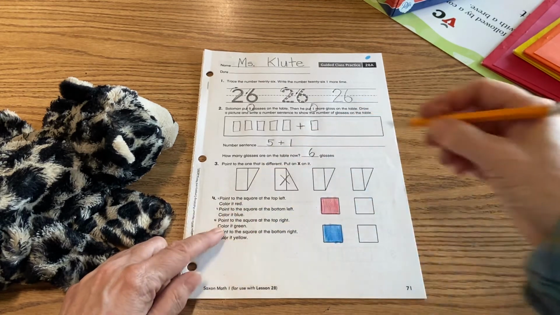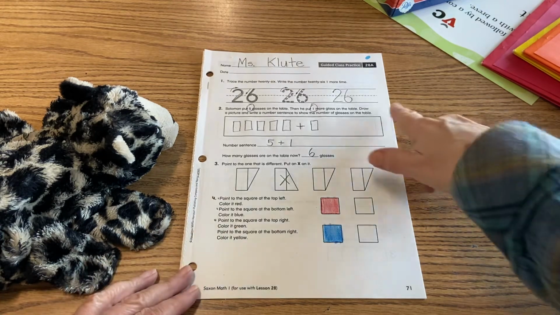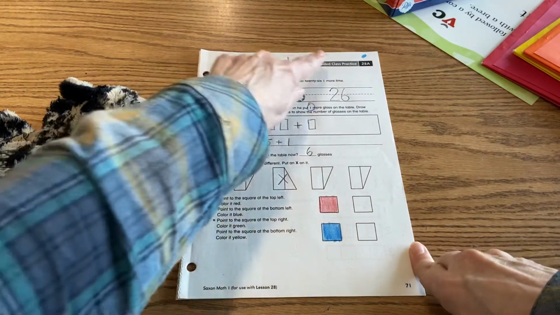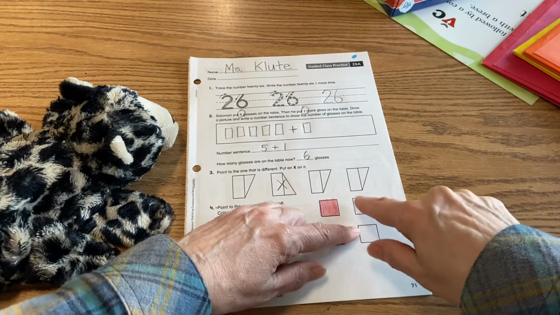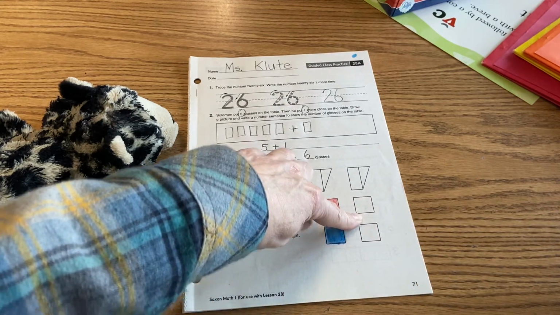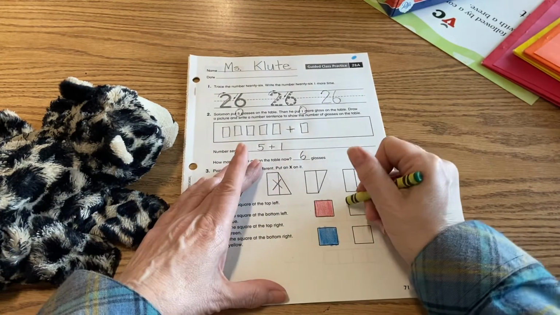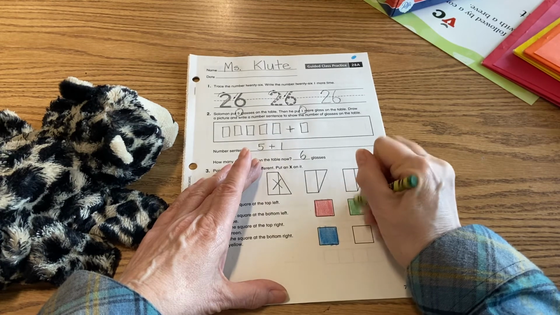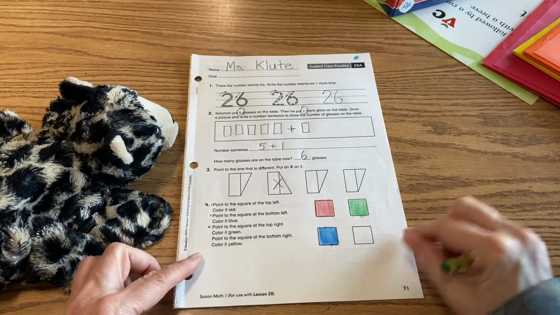The third instruction says, point to the square at the top right, color it green. The right side is going to be this side over here without the holes, and the top is up here. So bring those together, and we've got this square right there, and we need to color that one green. This is the top right.